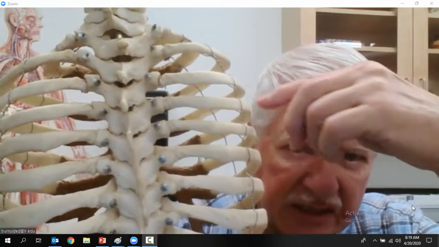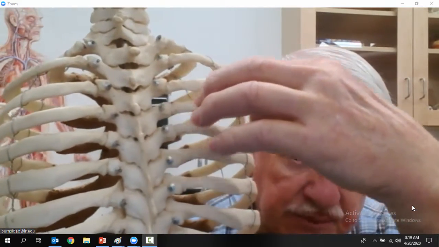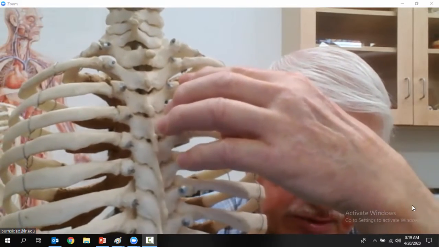Now, let's take a look at the ribs. The ribs articulate. Remember what that means. They're in position and they're touching. They articulate with the vertebrae.